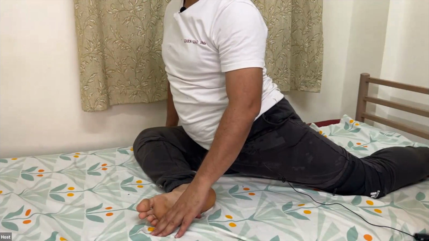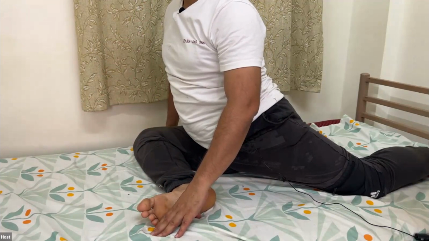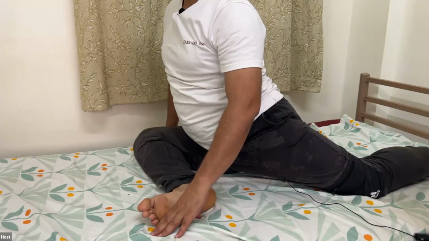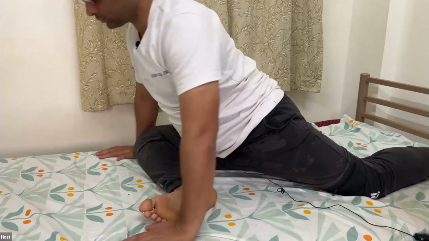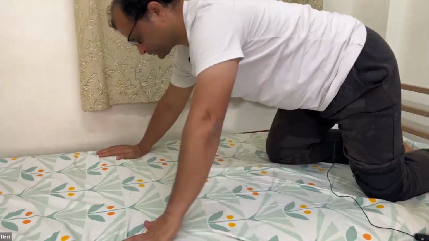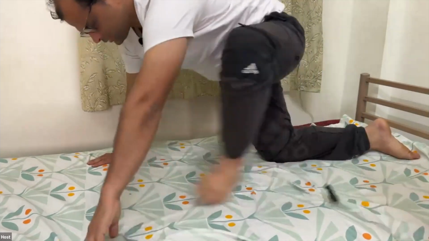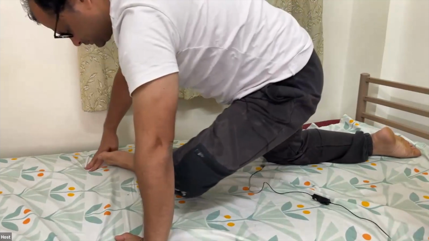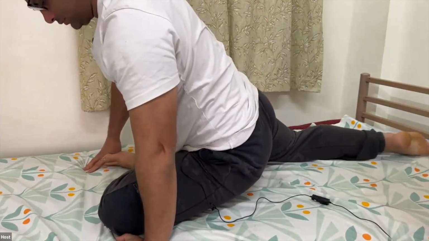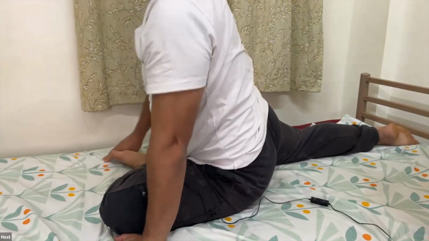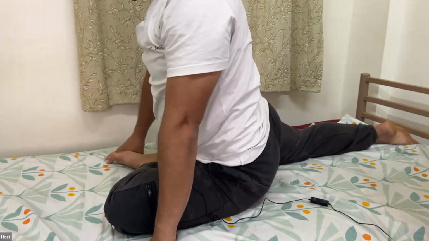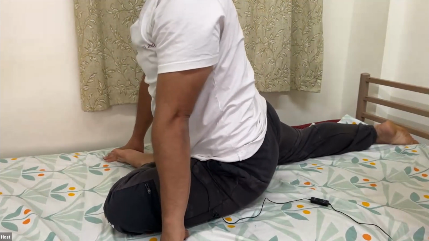Right? Just hold in this position for a while. We can do it from the other side. There are many variations of this. So again, we can keep in this position.